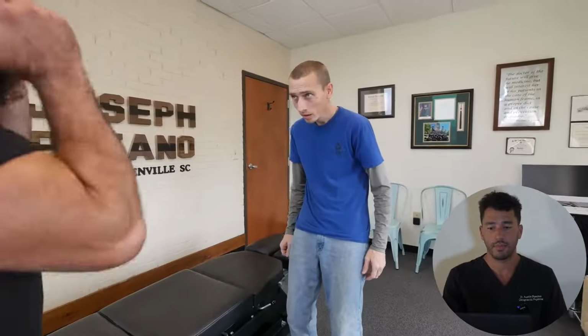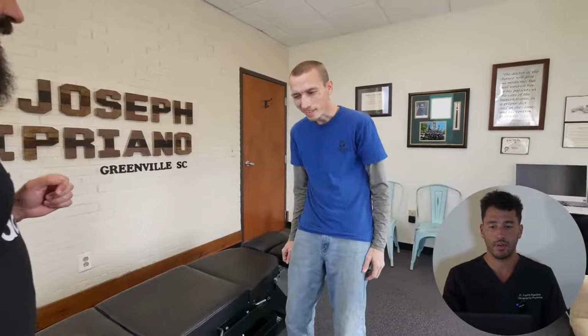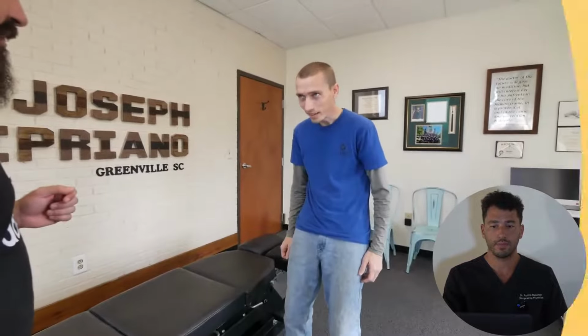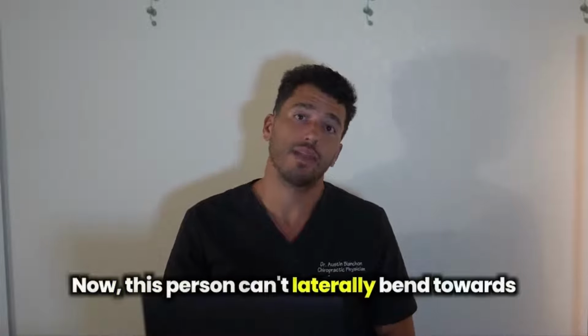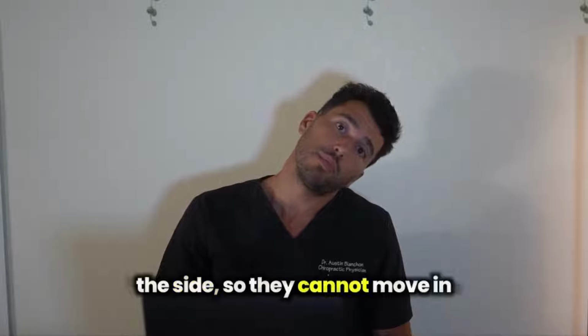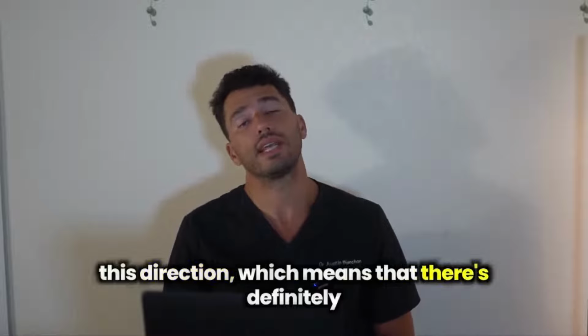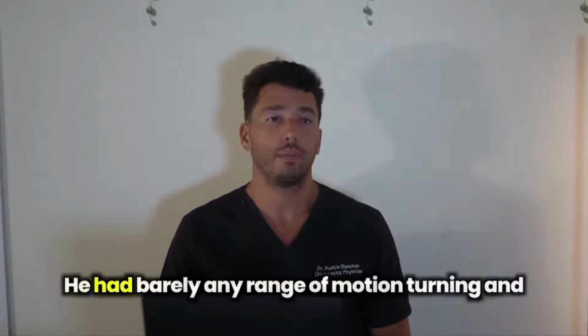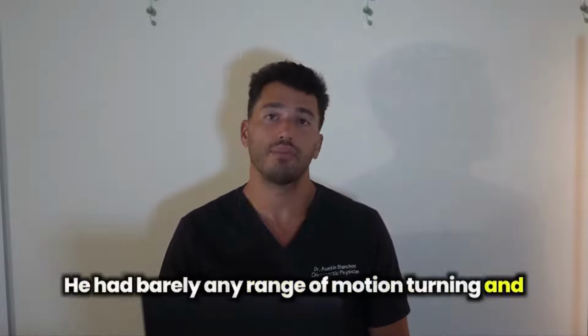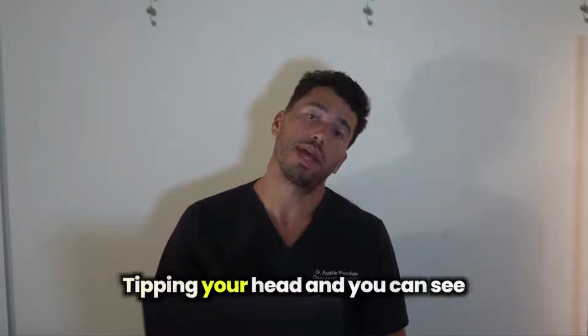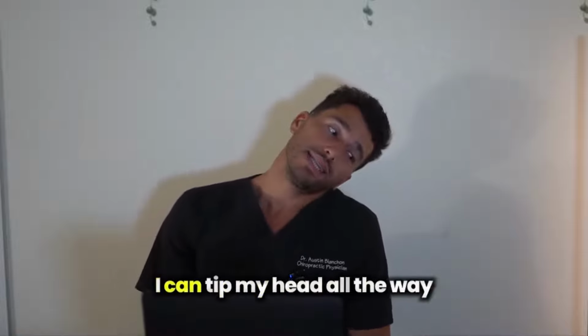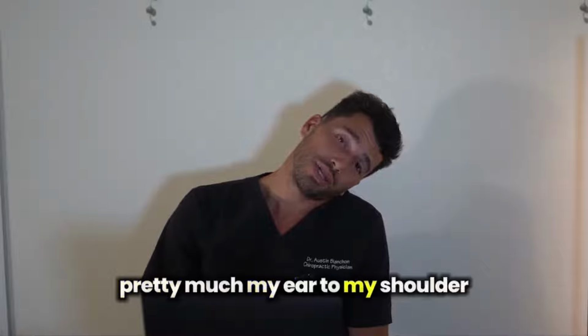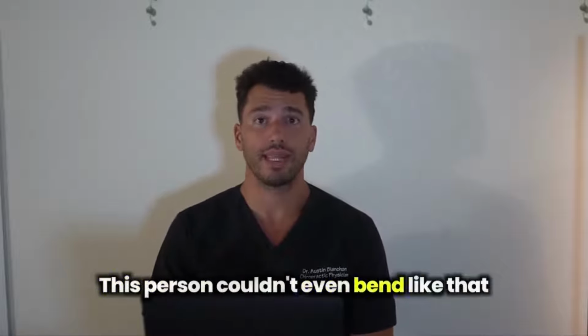It's worse. What about bringing an ear down? Yeah, none of that. None of that. Now, this person can't laterally bend towards the side, so they cannot move in this direction, which means that there's definitely an inability and inflexibility in their spine. He had barely any range of motion turning, and pretty much no range of motion at all tipping his head. And you can see, I can tip my head all the way, pretty much my ear to my shoulder. This person couldn't even bend like that.